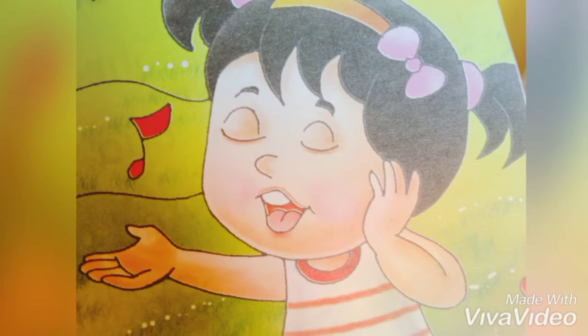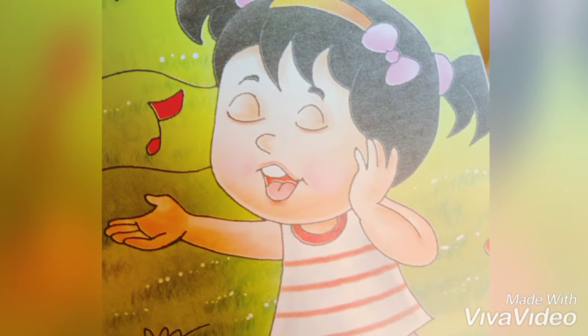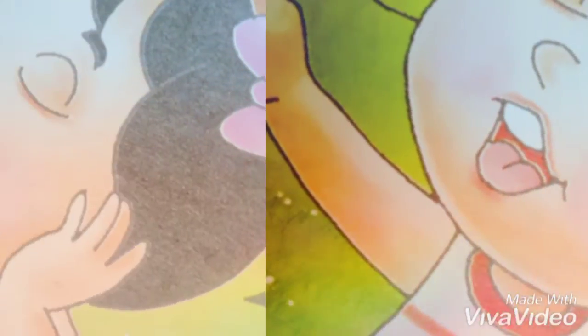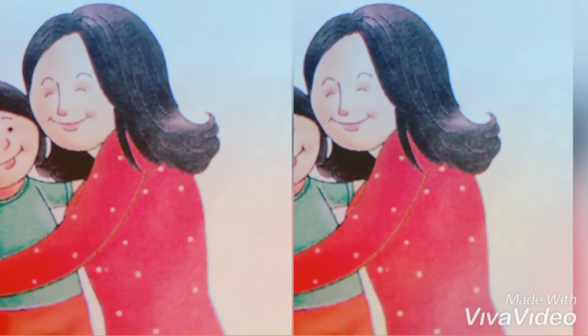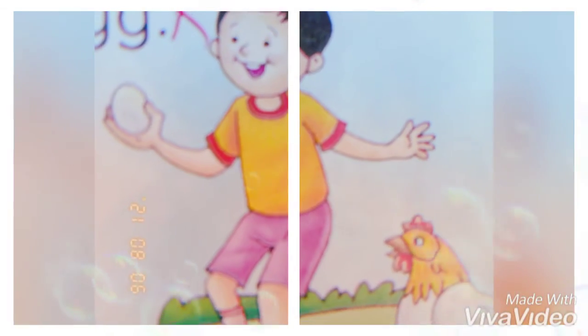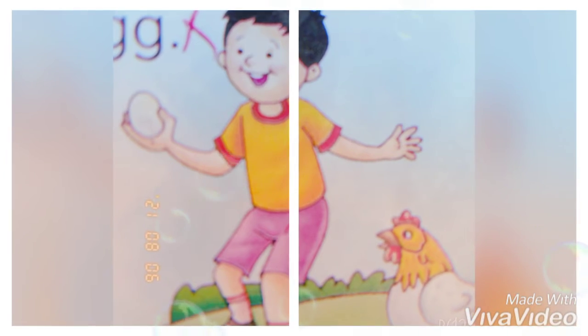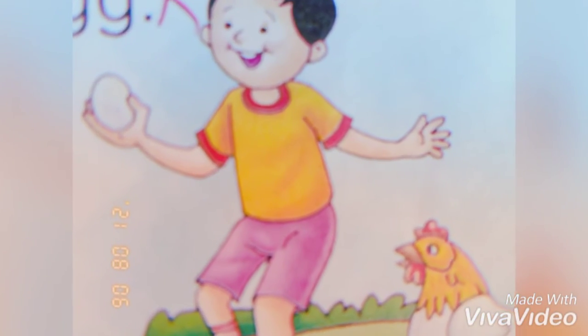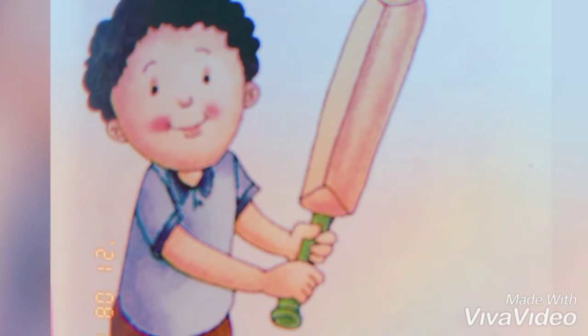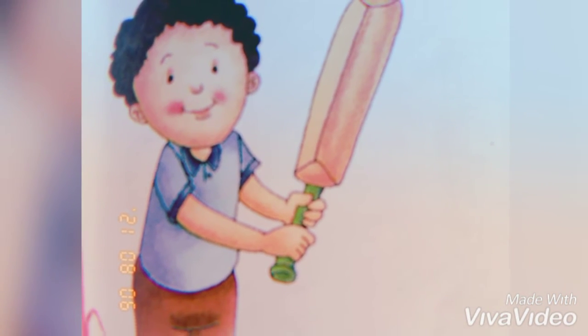Our next character is Anne. She is Anne. Anne has a beautiful hairband. She is Mum. And he is Ben. Ben has a yellow shirt. He is Pat. Pat has a bat.